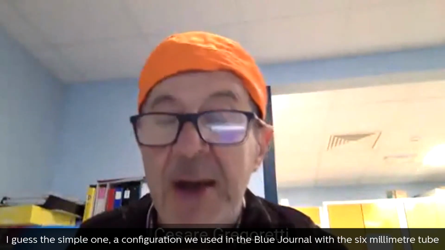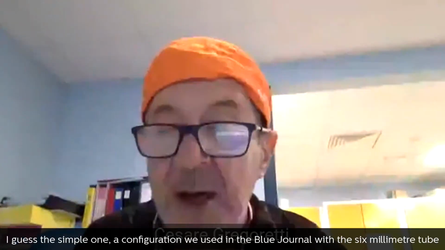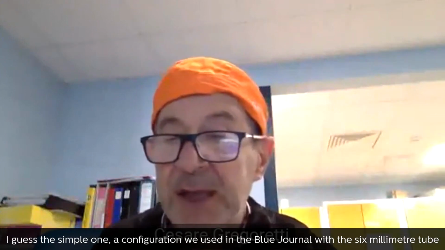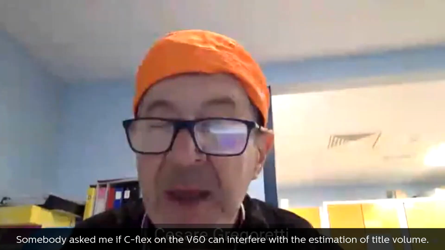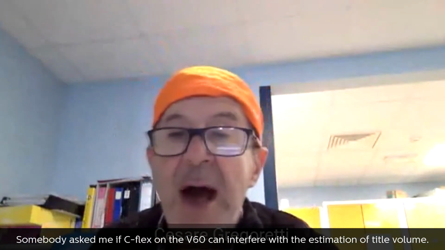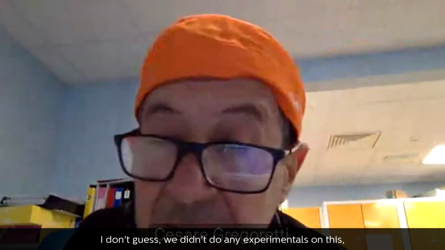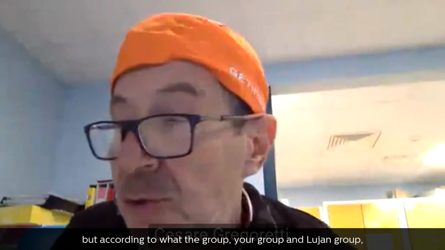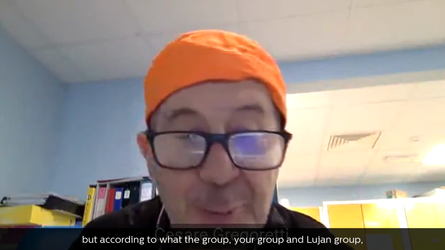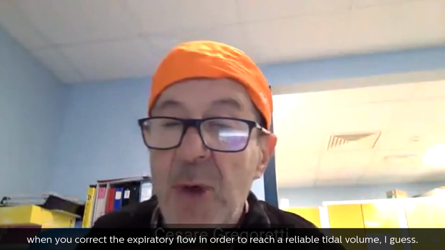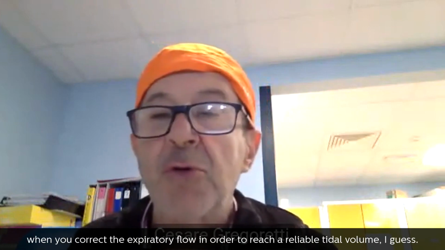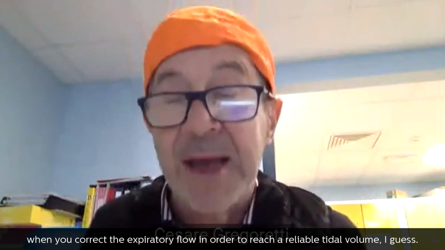I guess that the simple one is the configuration we use in the Blue Journal, with the 6 millimeter tube as the intentional leaks and the V60 to drive the ventilator. Somebody asked me if C-Flex on the V60 can interfere with the estimation of tidal volume. I don't know. We didn't do any experiments on this, but according to your group and Lucian's group, I guess that the engineers of Ibis were smart enough to make some correction to the patch when you correct the expiratory flow in order to reach a reliable tidal volume, I guess.